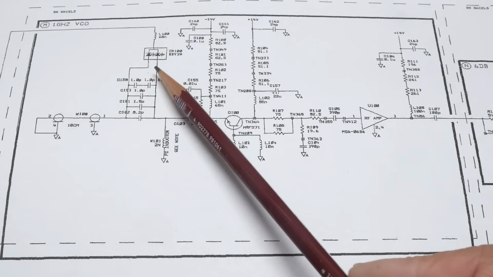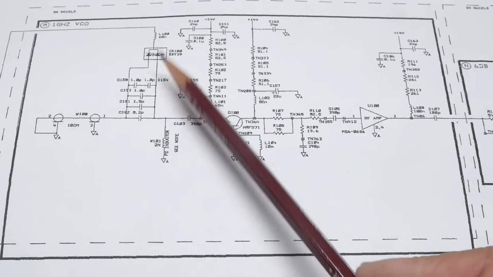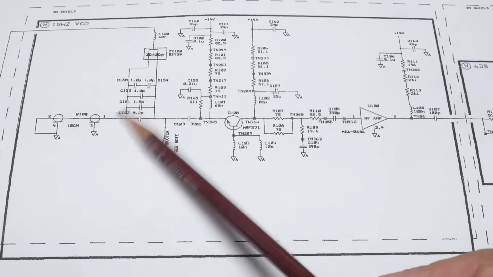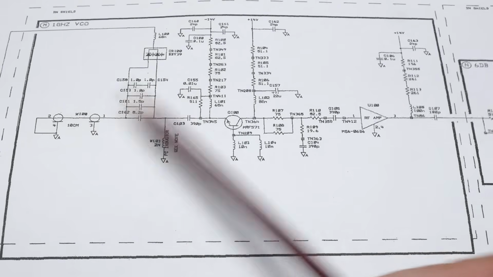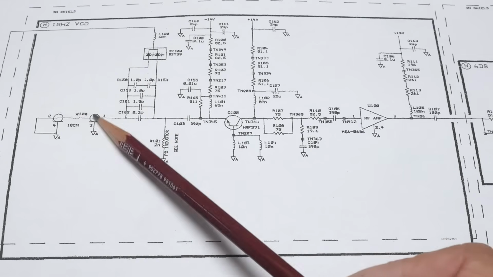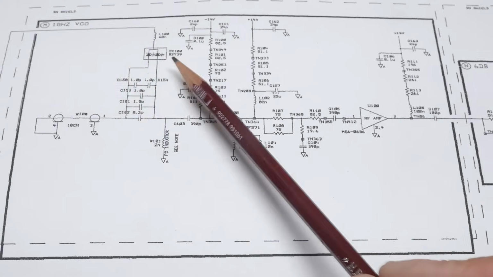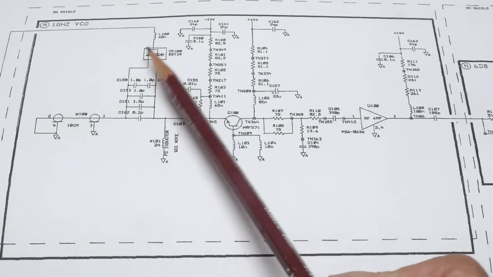But they are not all loaded. Some are loaded and some aren't loaded, depending on the frequency matching. So this is cut to length and these are tuned. So the whole thing works at exactly a gigahertz. And then you need to go plus and minus from there, which is the varactor diode.